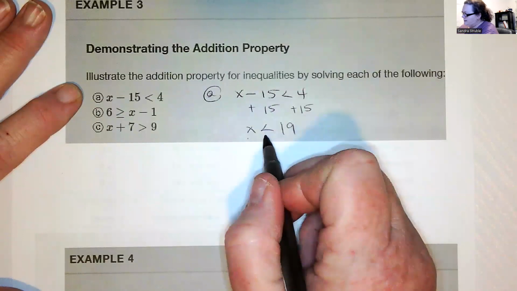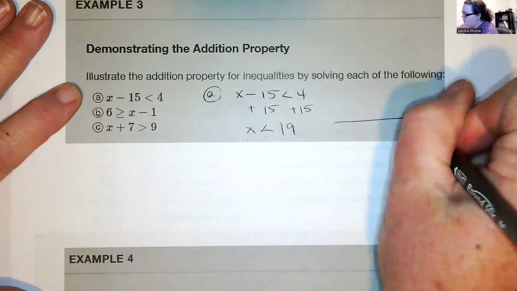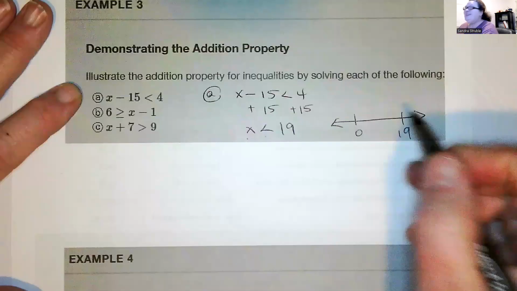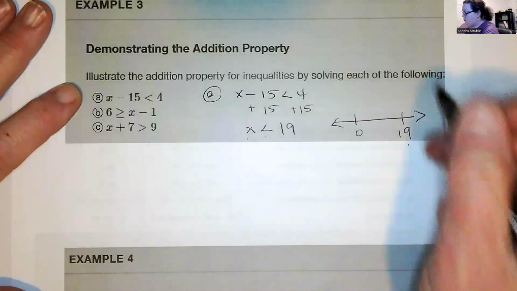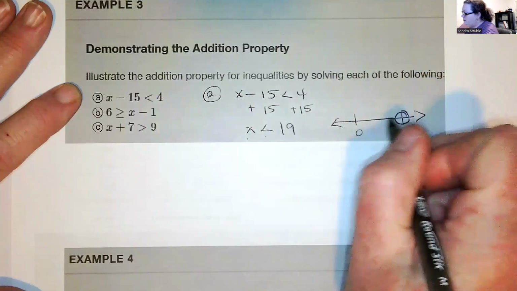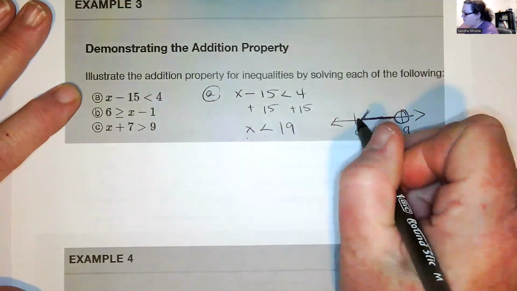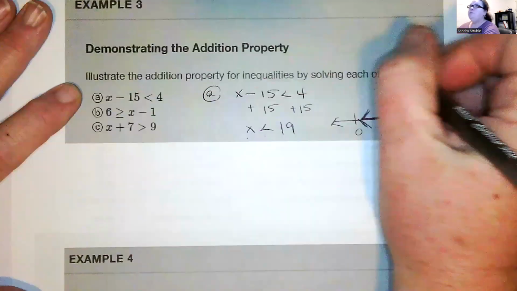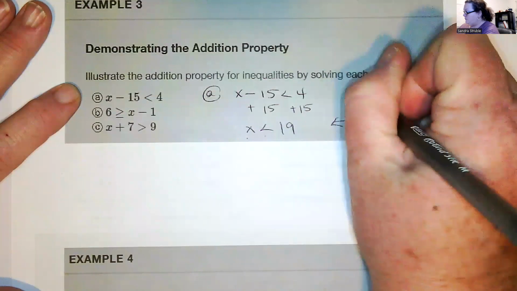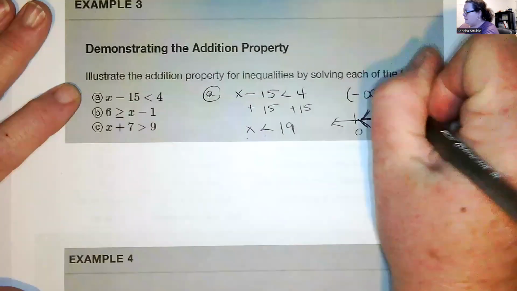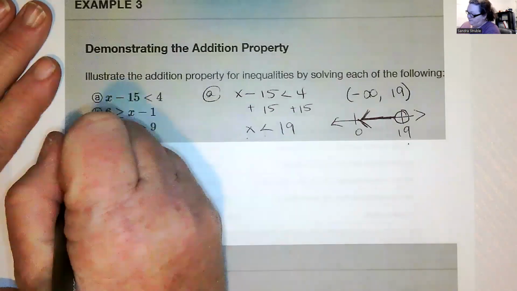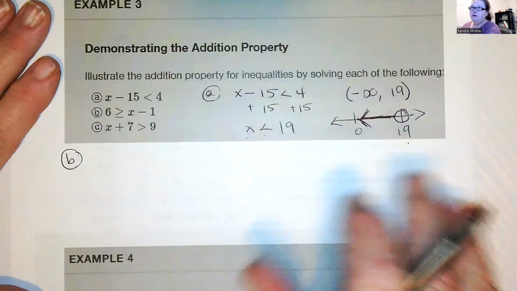So if x is less than 19, let's just have a little number line here. 0, 19. 19 is not included. So in my open math, you're going to have a circle, all right? And then your arrow is going to go to the left because it's less than. And in interval notation, you're going to have parenthesis, negative infinity to 19, and 19 will have a parenthesis because it is not included. All right, let's look at B. Please make sure you're taking notes.